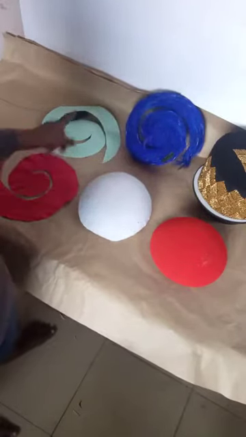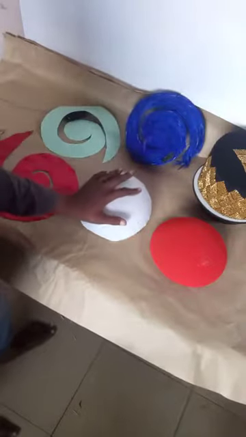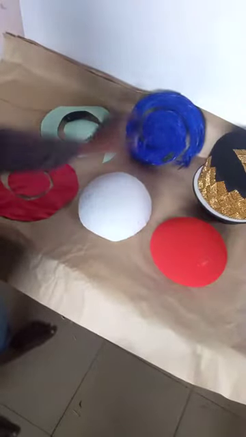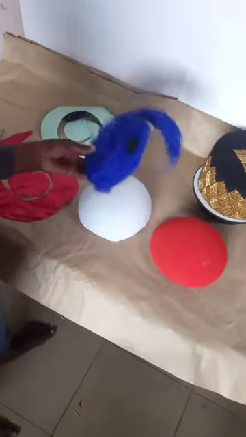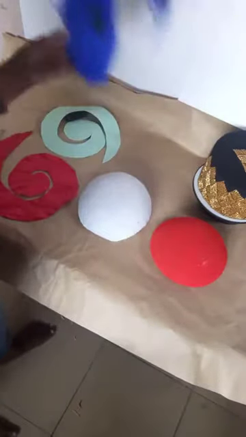By the time I want to cover with material, you can use any material to cover, be it ankara, be it lace. It's any material that you prefer.